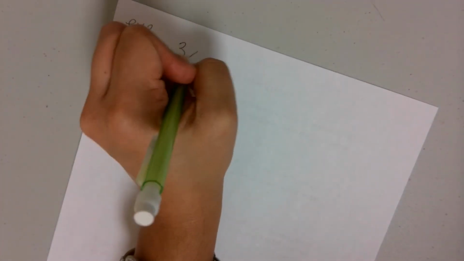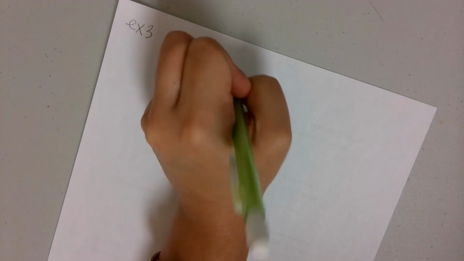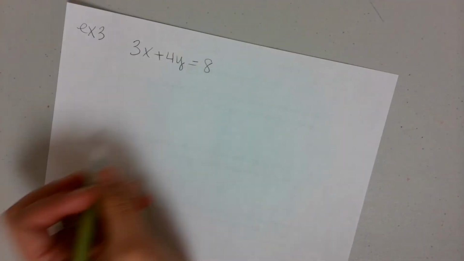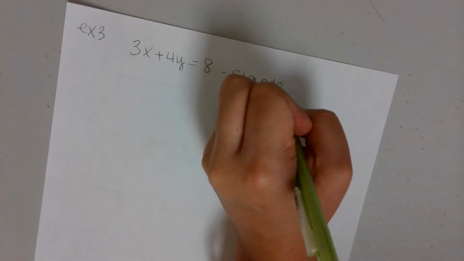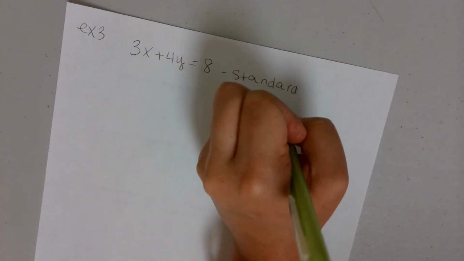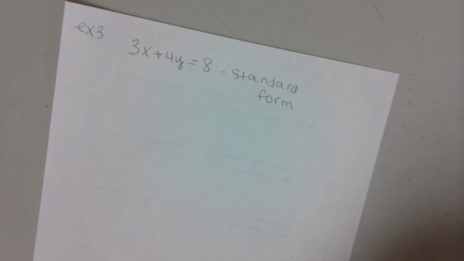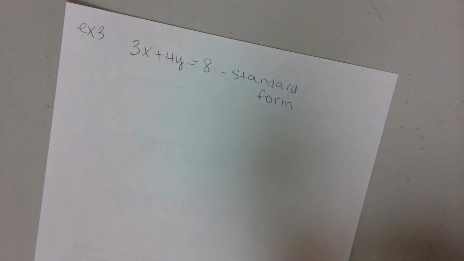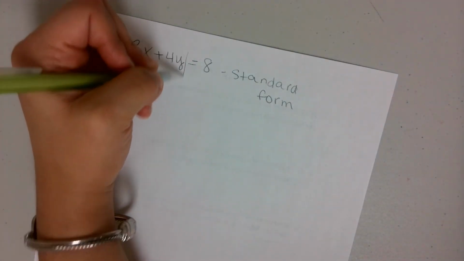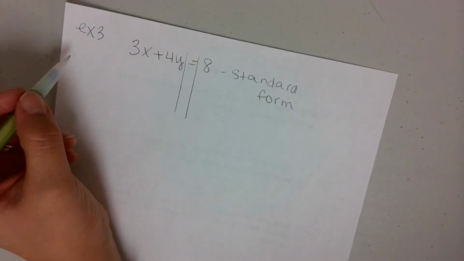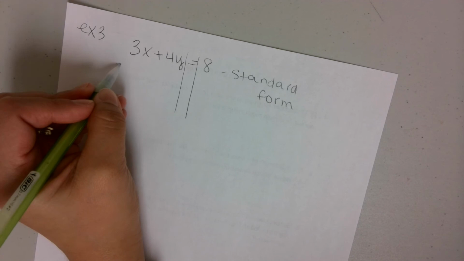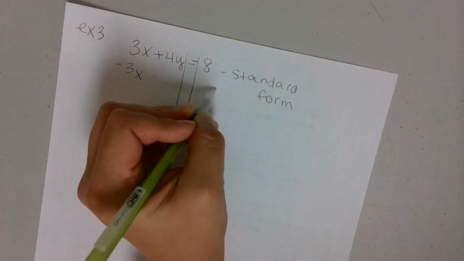Let's say that I'm at 3x plus 4y equals 8. So this is starting off in standard form. Remember I said we almost always want to start off in point slope form. So they didn't give us point slope form, they gave us standard form. So what we're going to do is we're going to change it to slope intercept form and we're going to solve for y. So I'm going to move this to the other side.